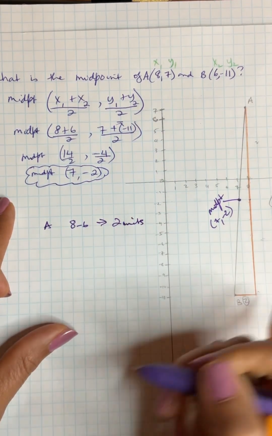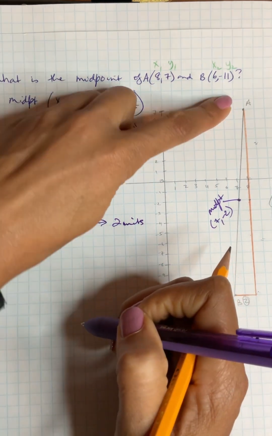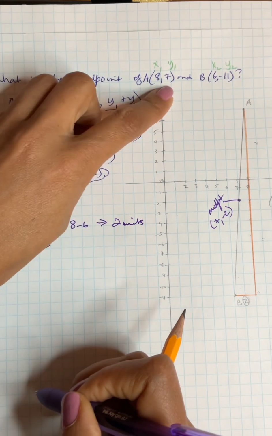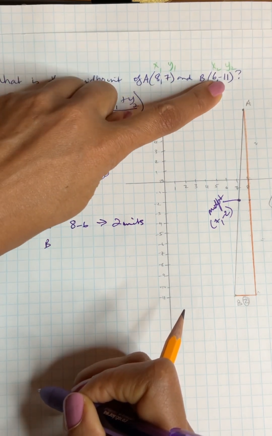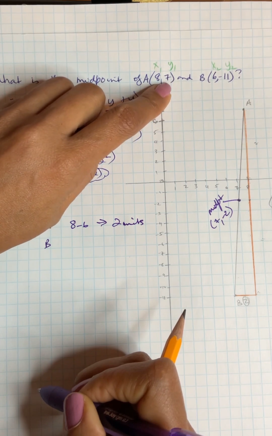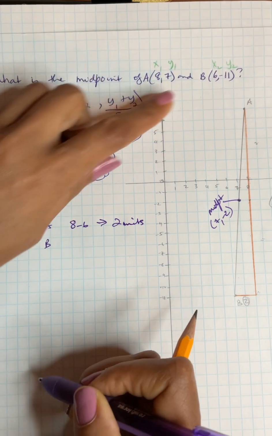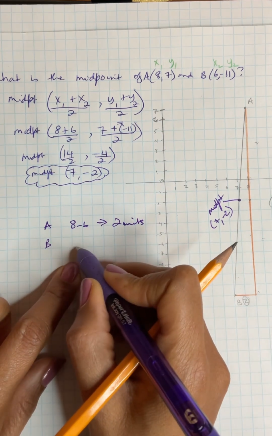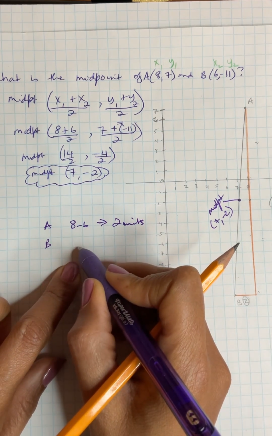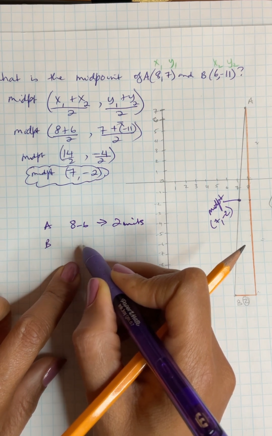And then for your y, the difference between -11 and 7, you're coming down 7 spaces to 0, and then 11 spaces down, so 7 plus 11 is the difference, 18 units.